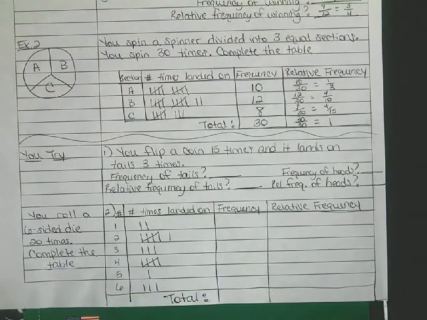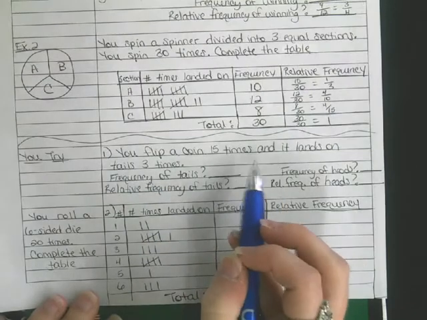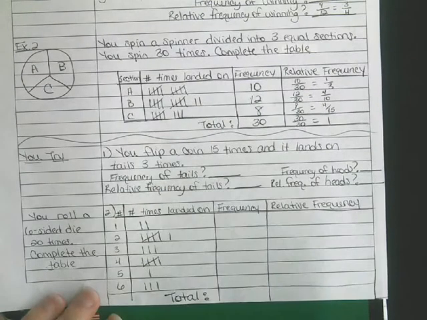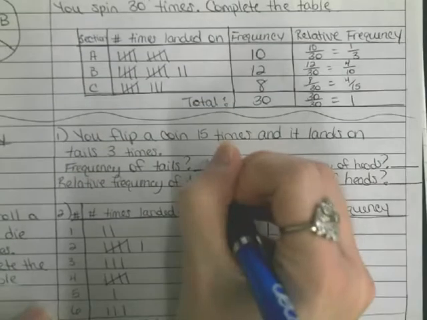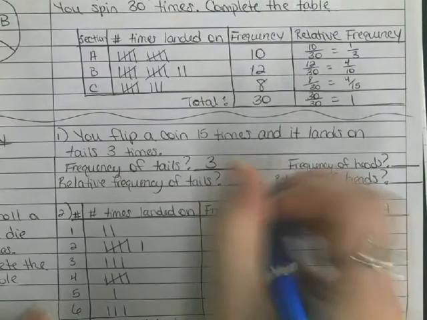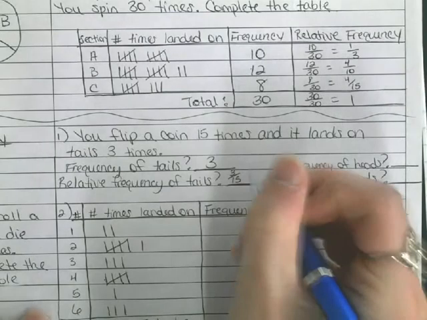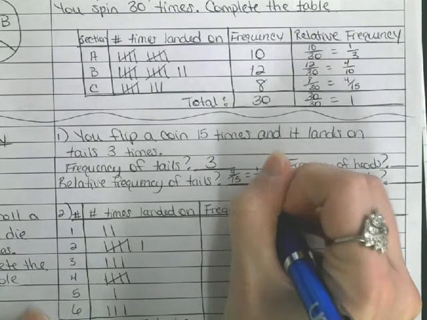Okay, so on number 1, it says you flip a coin 15 times and it lands on tails 3 times. What is the frequency of tails? Well, it landed on tails 3 times. What is the relative frequency of tails? Well, it landed on tails 3 times out of 15 total, which we can reduce to 1/5.